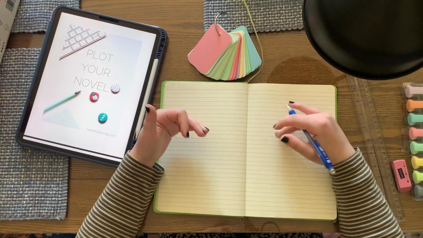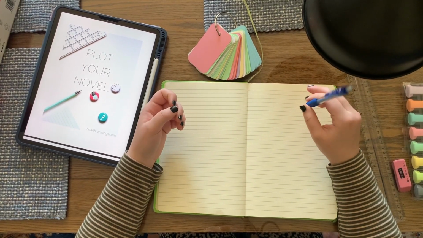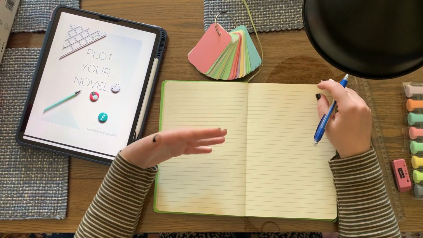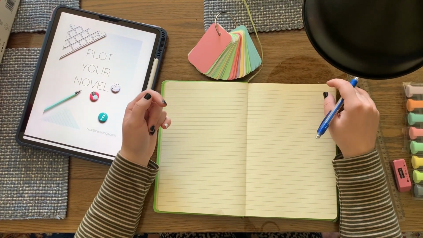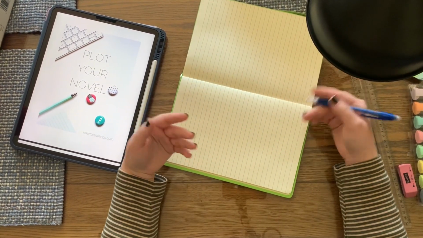And I do include a couple of extra things, like I said, just because they're mentioned in her series, but they're not actually on the sheet. And I do find that they're a little bit helpful. So to start off, I'm going to show you how I do the character sheets.